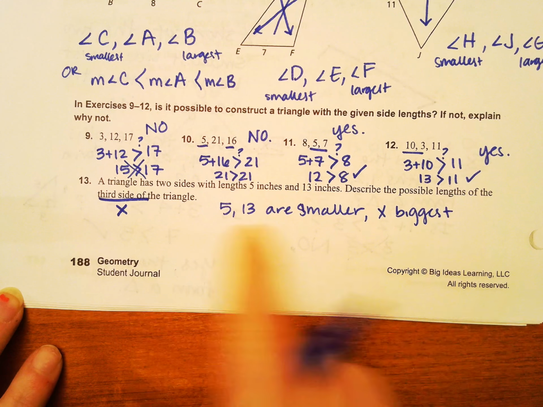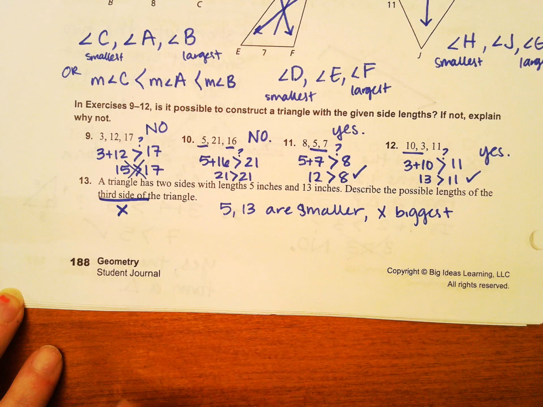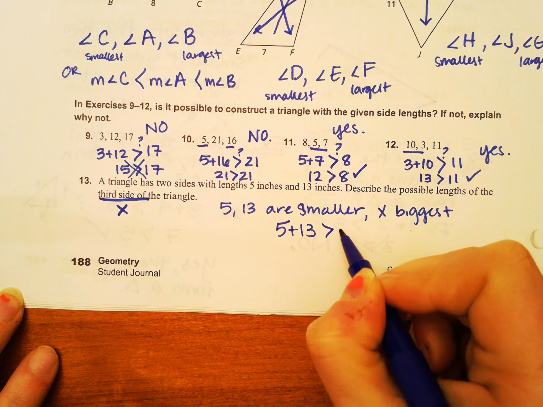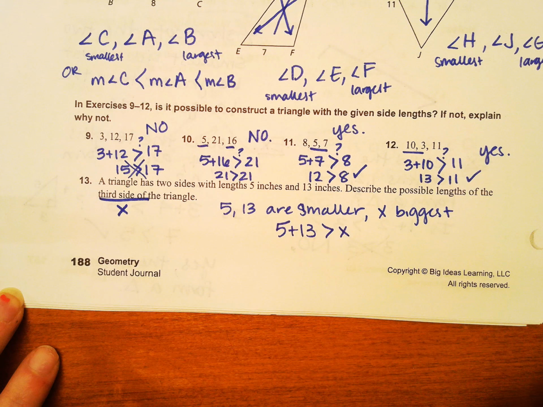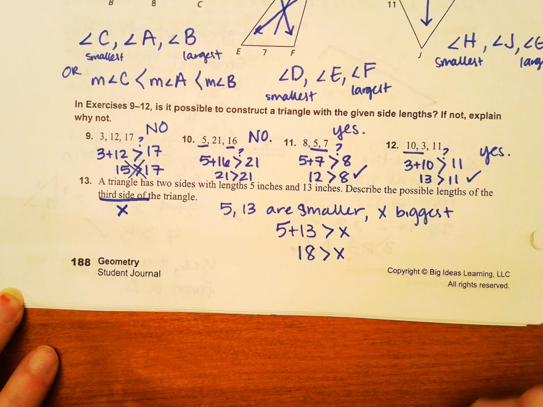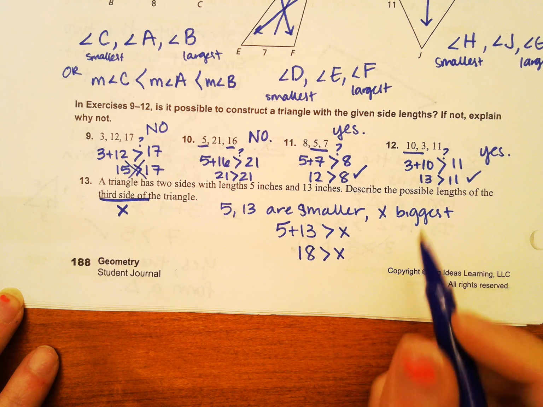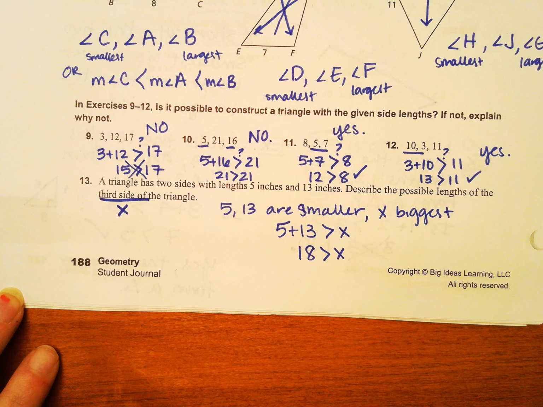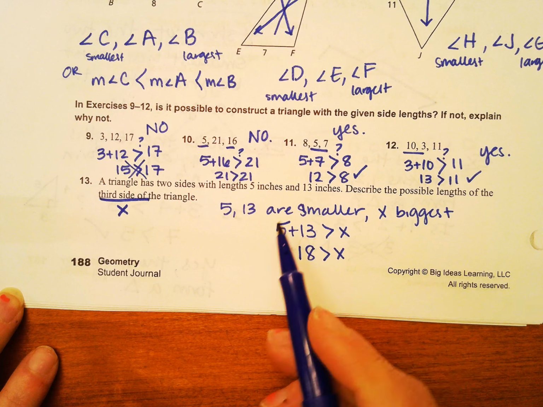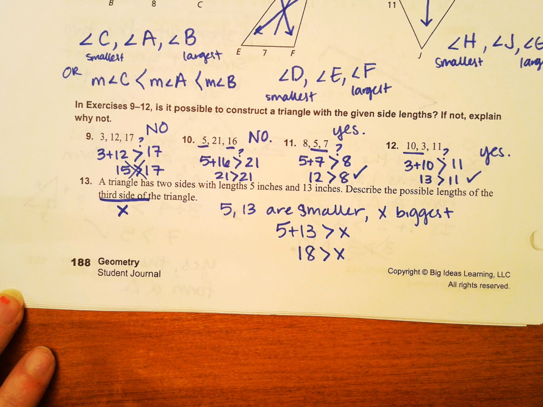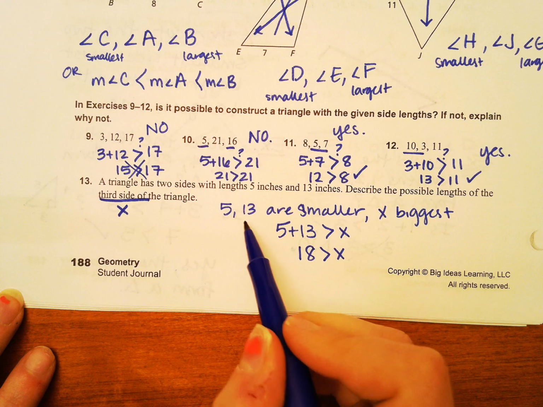then I could come up with an inequality that would represent those. My two smaller, 5 and 13, would have to be bigger than my third side of my triangle, which is x. So that would be 18. So that's one possibility, that 5 and 13 are my two smaller. So I would have that x has to be less than 18. But I just assumed that 5 and 13 were my smallest sides, and they don't have to be. What if 13 is my biggest?